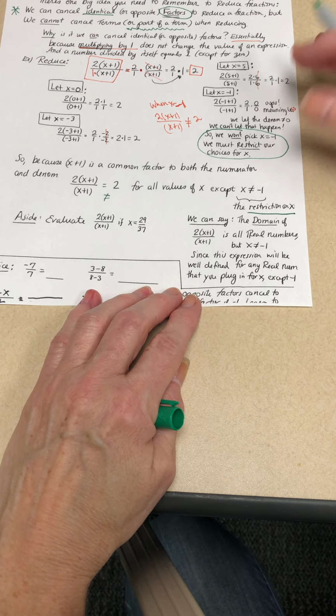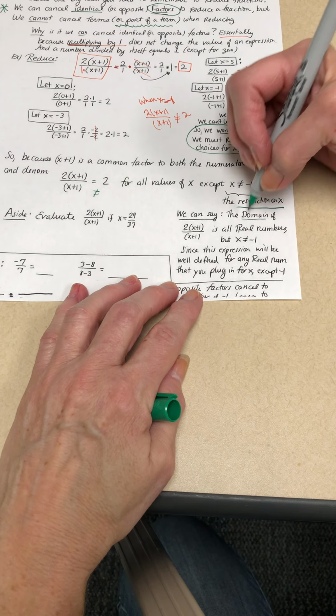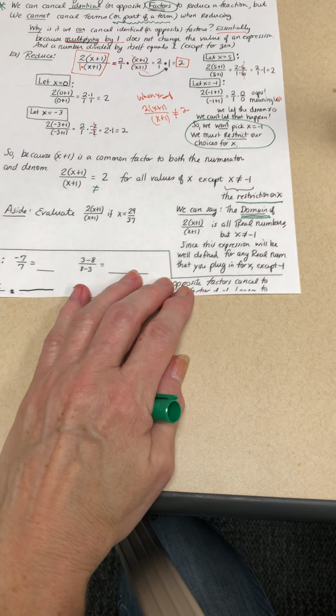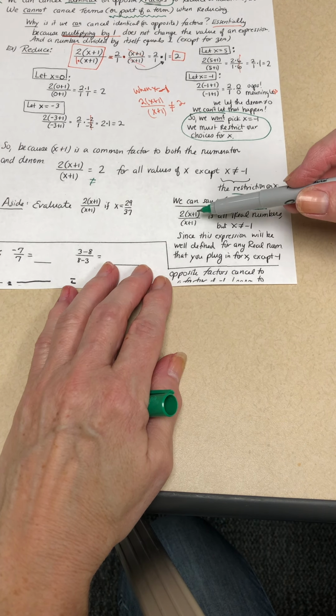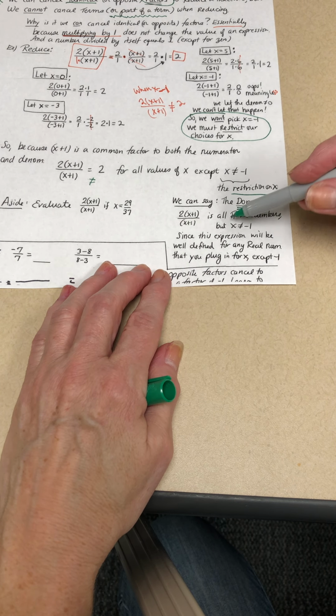And then we have sort of the different point of view, which is going to be really important. We would say the domain of the expression 2 times x plus 1 over x plus 1 is any real number except negative 1.